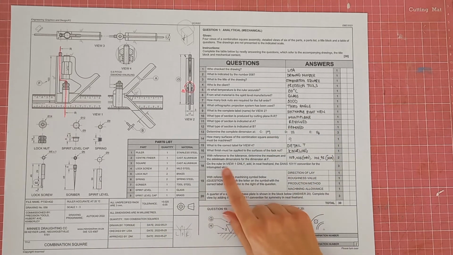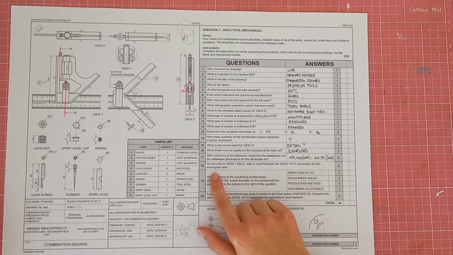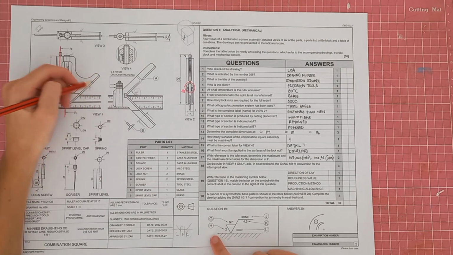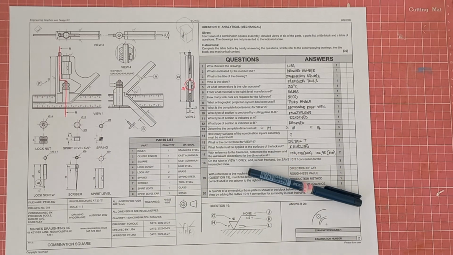Okay, then it says, on the ruler, in view 1 only, add in neat freehand the sans convention for the interrupted view. So let's just have a look. The sans convention for the interrupted view, and where did they say? In view 1. Okay, and when you have an interrupted view, where is it on view 1? Oh yeah, because this is the full view 1, and that is why they want you to do it, because when you don't have the correct things on your drawing, it becomes a bit confusing, right?